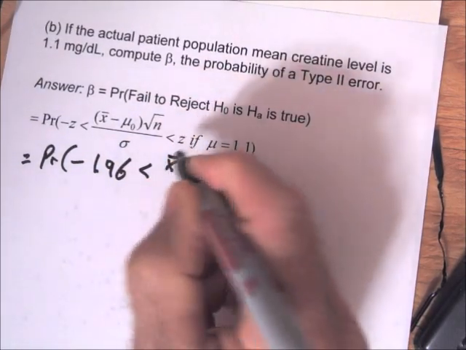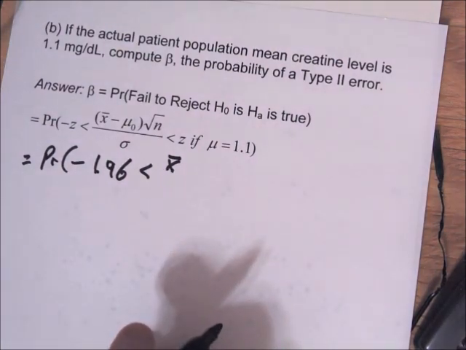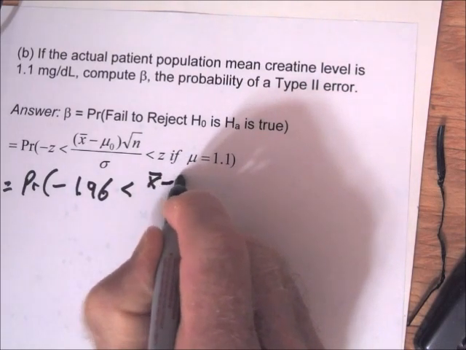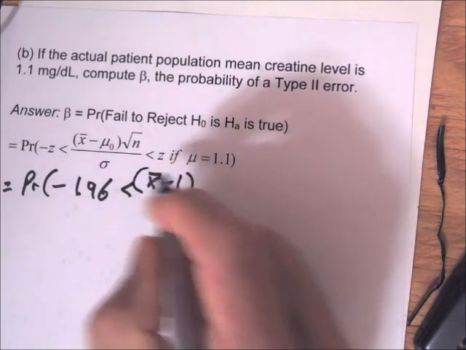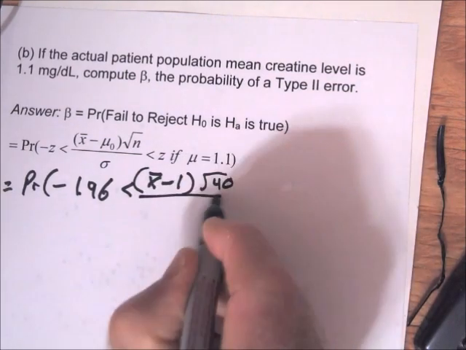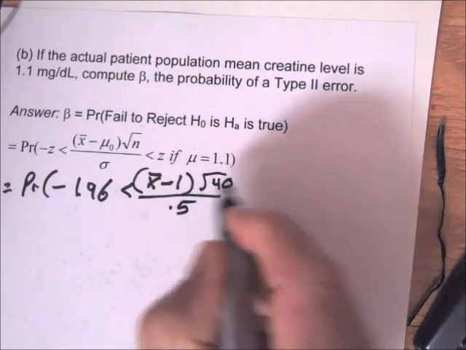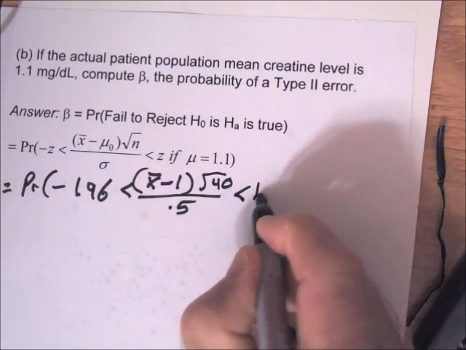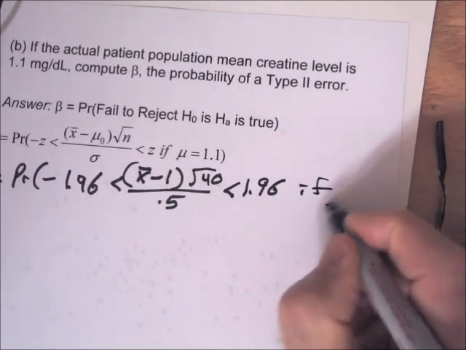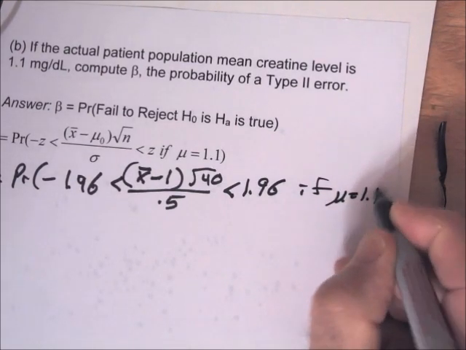Now x bar we're going to treat as a variable, and the mean under the null hypothesis was 1.0. Sample size was 40, and standard deviation of 0.5, if mu equals 1.1.